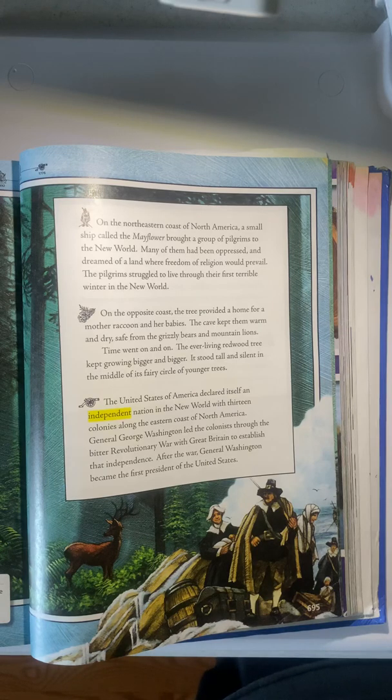On the opposite coast, the tree provided a home for a mother raccoon and her babies. The cave kept them warm and dry, safe from the grizzly bears and mountain lions. Time went on and on. The ever-living redwood tree kept growing bigger and bigger. It stood tall and silent in the middle of its fairy circle of younger trees.